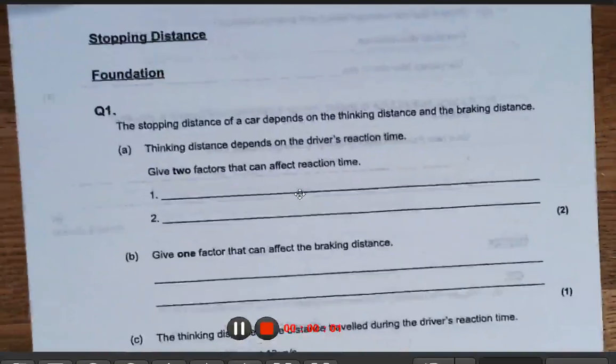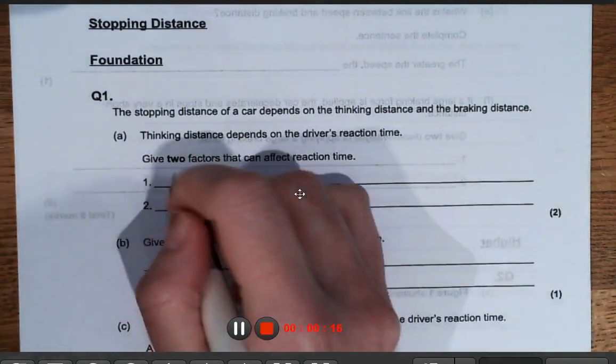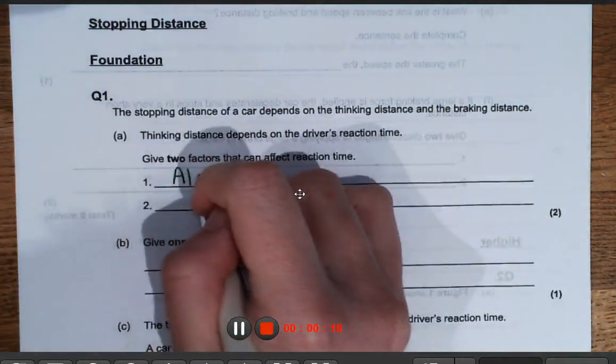Okay, I'm going to go through the answers to these stopping distance questions for you now. Okay, so question 1, the stopping distance of a car depends on the thinking distance and the braking distance. Thinking distance depends on the driver's reaction time. You have 2 factors that can affect the reaction time. There are actually 4 factors you could put.